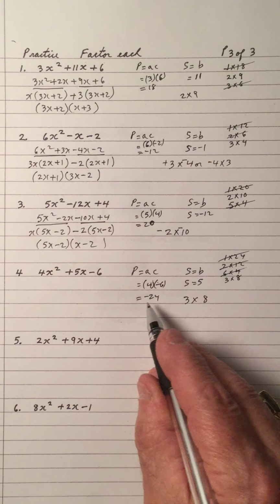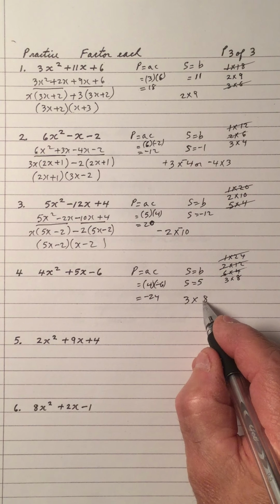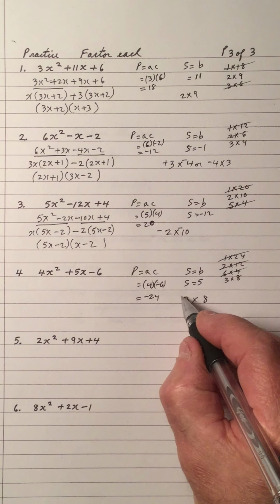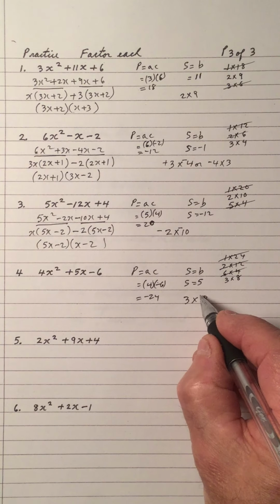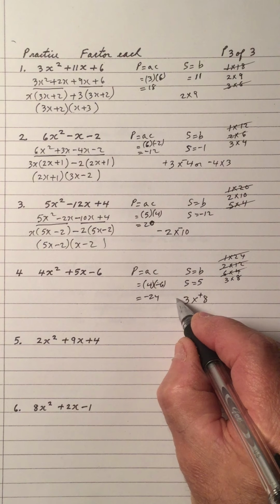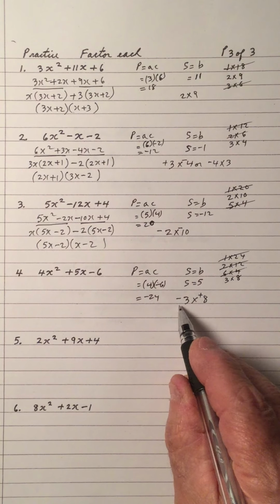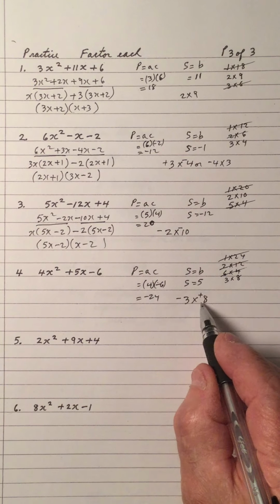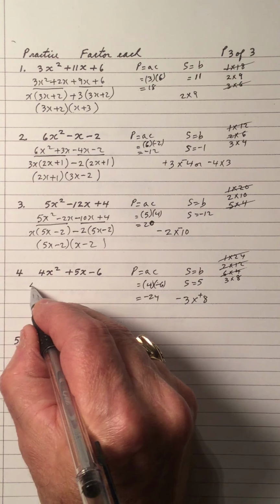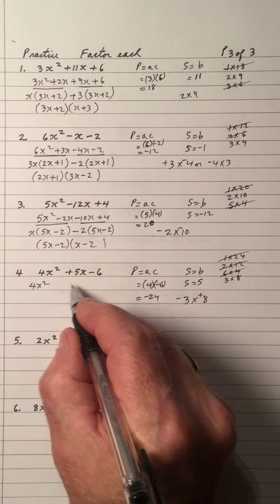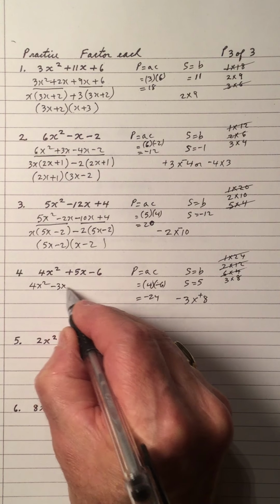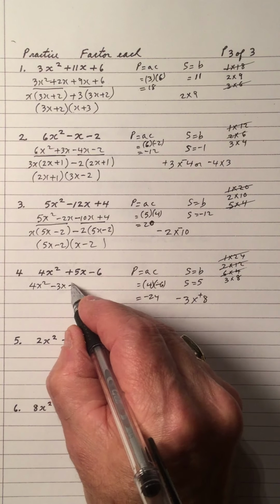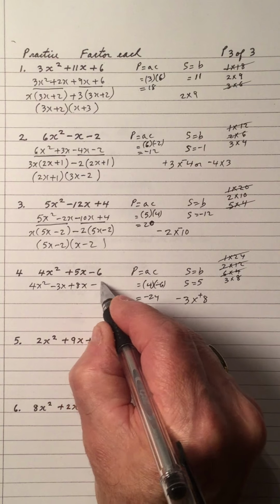Yep, but it got to be negative. So one of these got to be plus and one got to be minus. That means the 8, the larger one, got to be plus, and the smaller one got to be minus. Multiply, negative 24. Add, 5. So these two factors go in between to add up to give me 5. Notice, there they are.